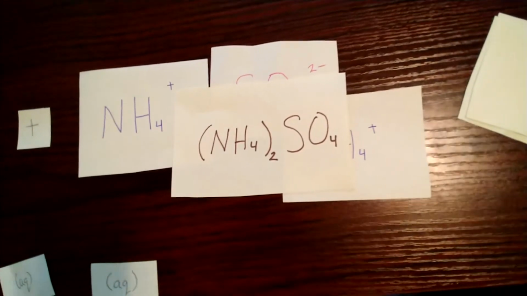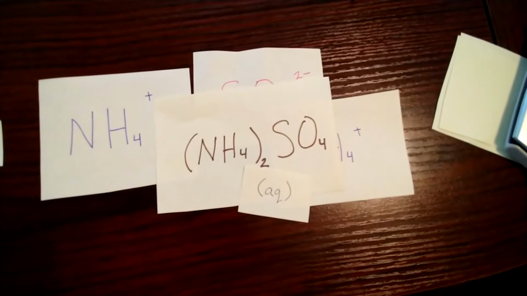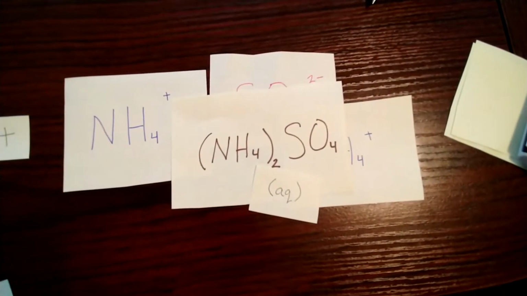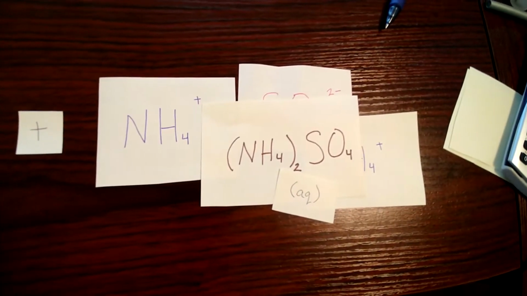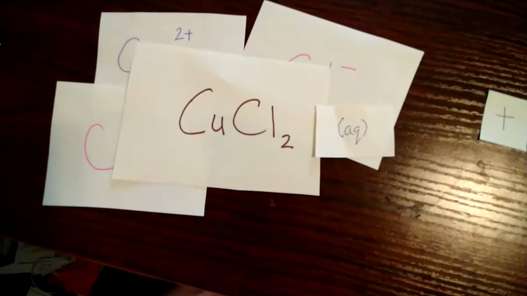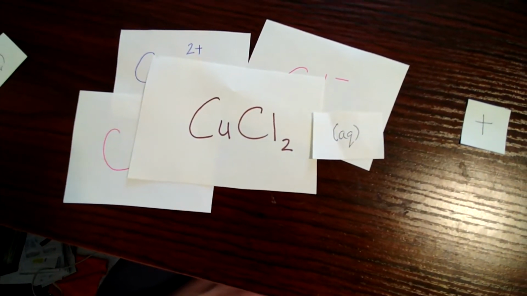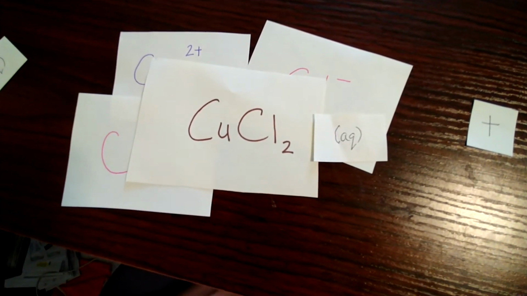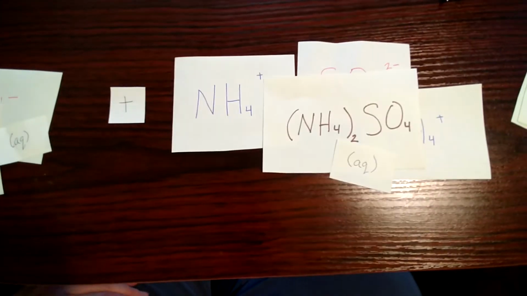We want to think about solubility, and as it turns out, ammonium is always soluble. So that one is an AQ. Doesn't matter what anion it's paired with, ammonium is always going to be an AQ. Chlorine is usually soluble unless you happen to put it with lead, mercury, or silver, which copper is none of those, so we're gonna keep that AQ label as well. Okay, so this is kind of like what you would write down for your products.